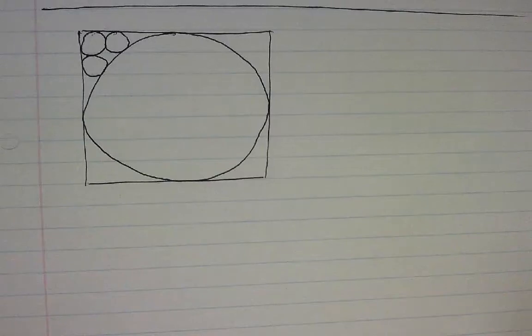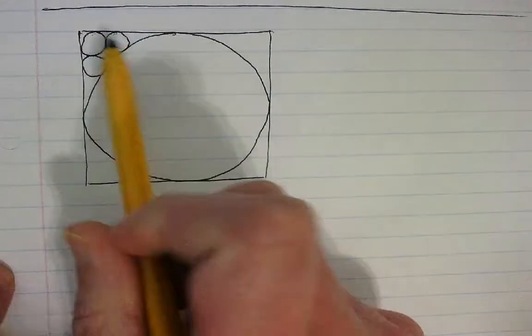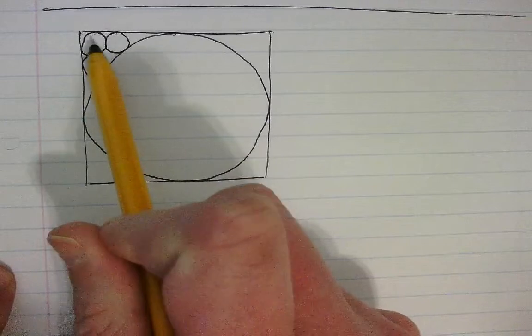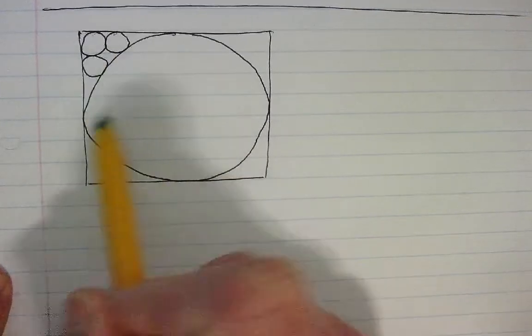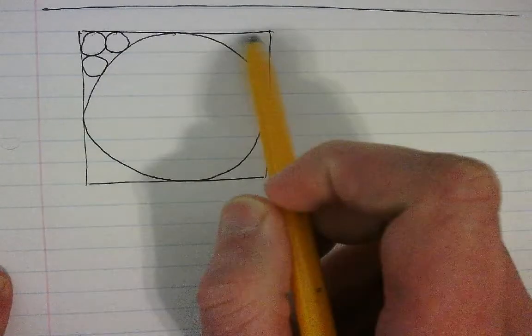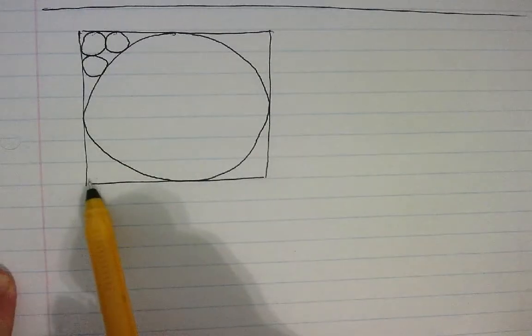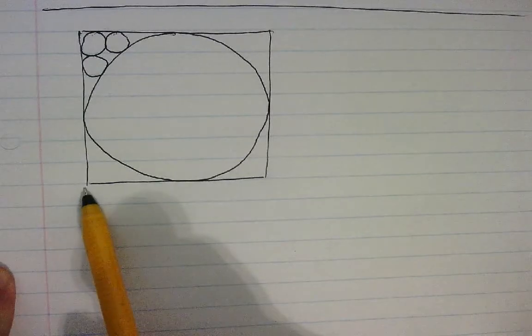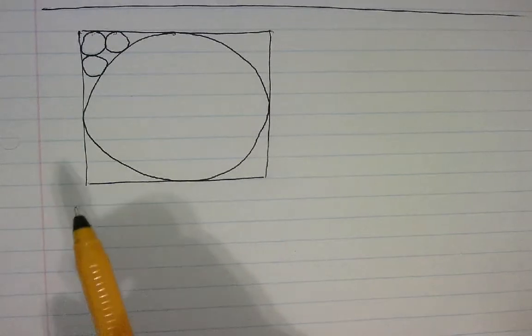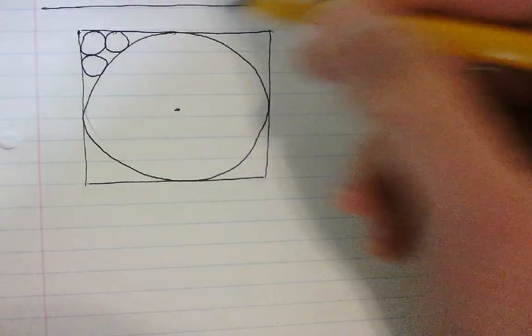Next problem, we are given that these small circles have a radius of 1. This is a big circle, this whole thing is a square, and it asks us what is the length of the side of the square. So what I'm going to first do is solve for what is the radius of the circle.